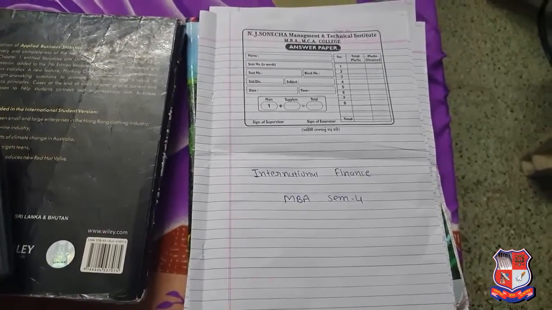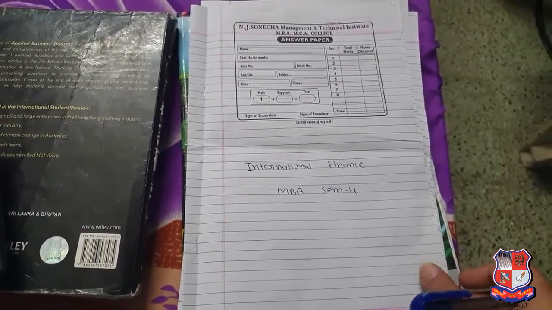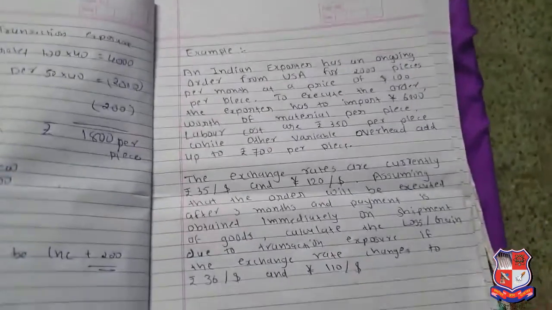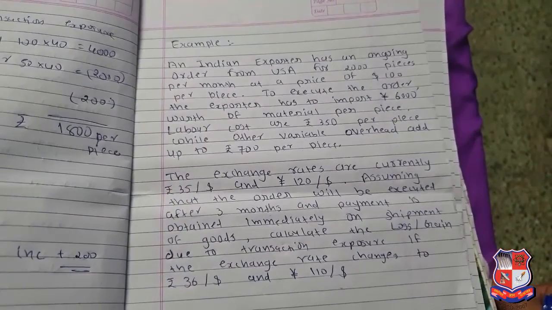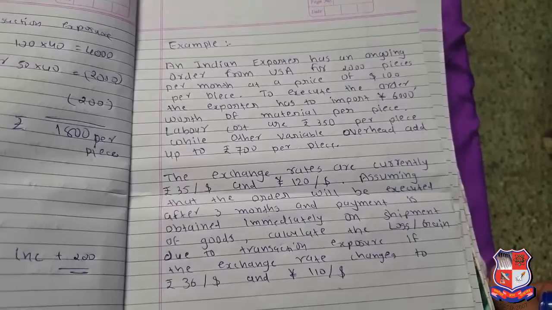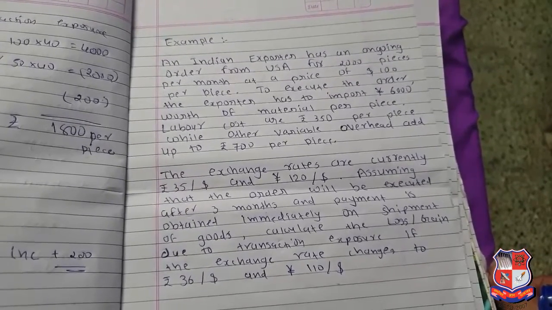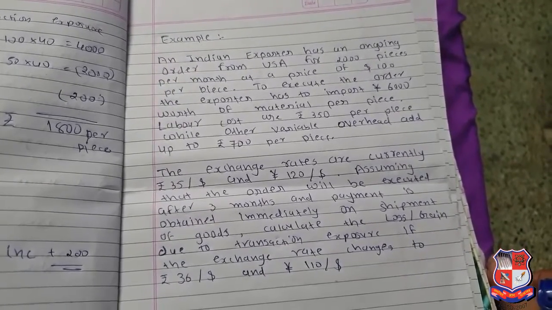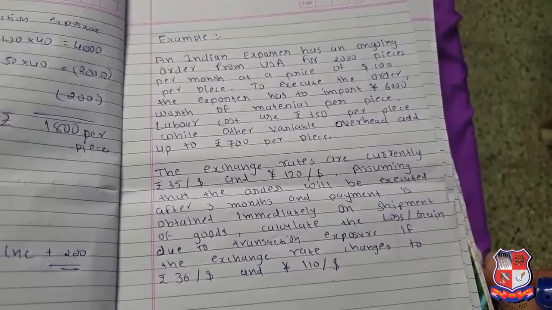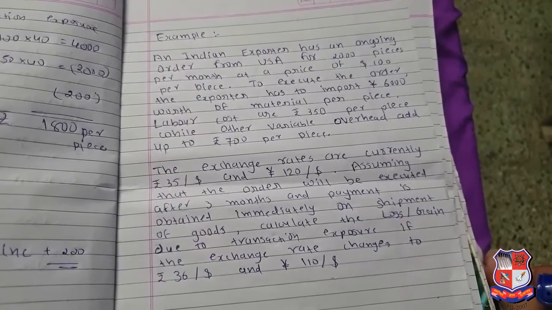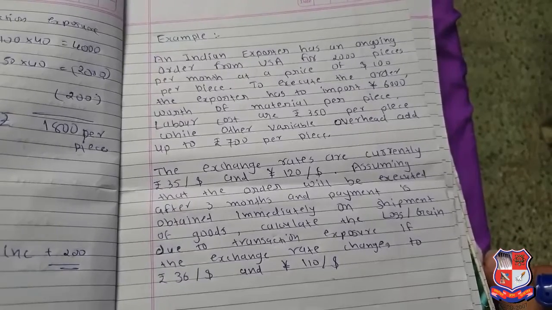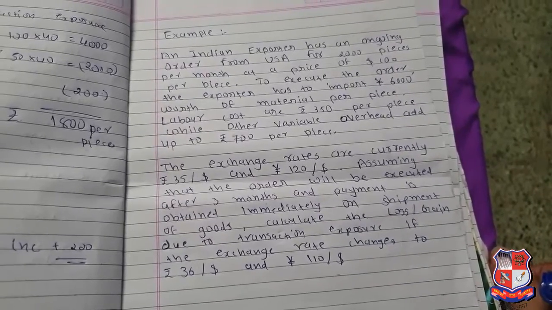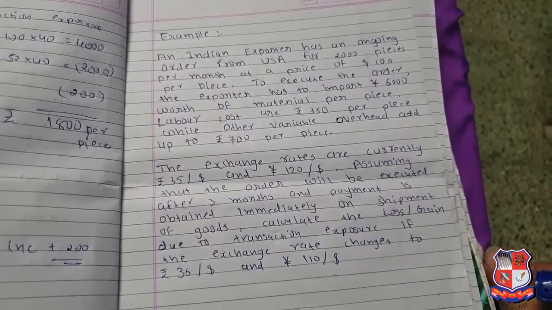Good morning, students. In the last video we had discussed one of the sums for transaction exposure, and now let's go for one more sum. See here, the sum is given: an Indian exporter has an ongoing order from the USA for 2000 pieces per month at the price of $100 per piece. To execute this order, the exporter has to import 6000 yen worth of material per piece. Labor costs are 350 rupees per piece, while other variable overheads add up to 700 rupees per piece. Exchange rates are currently 35 rupees per dollar and 120 yen per dollar.